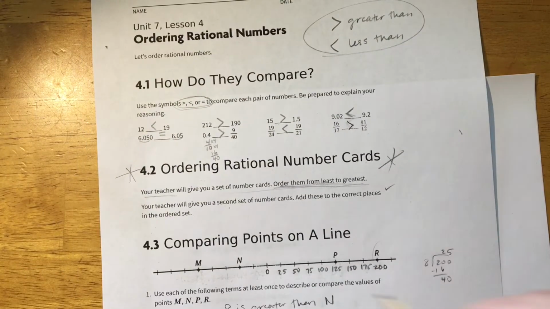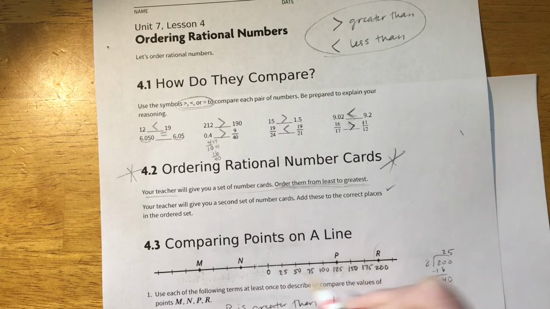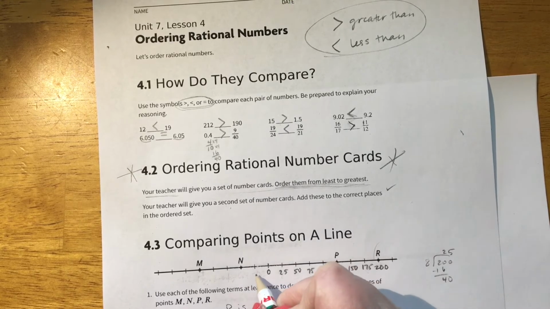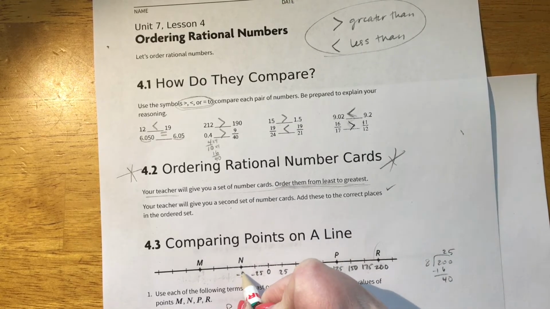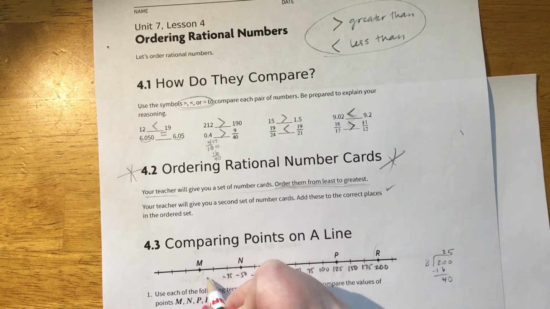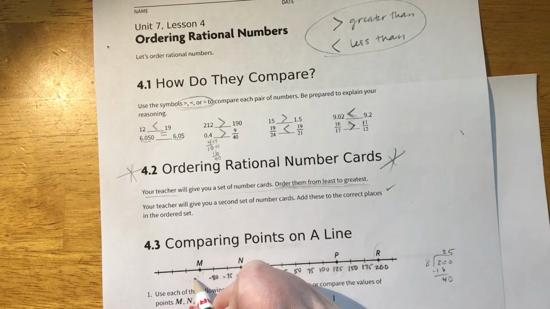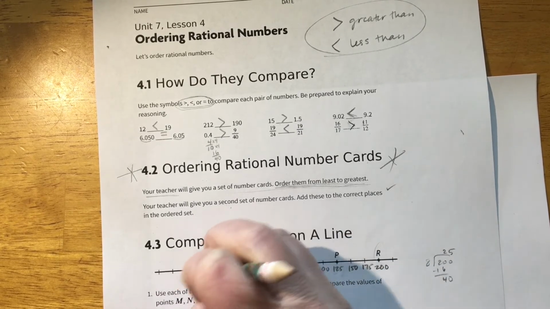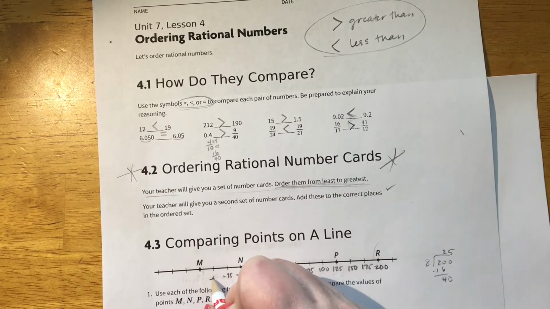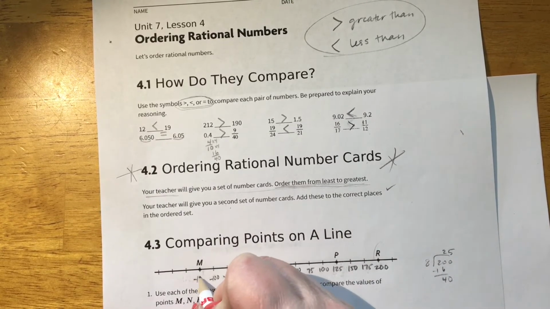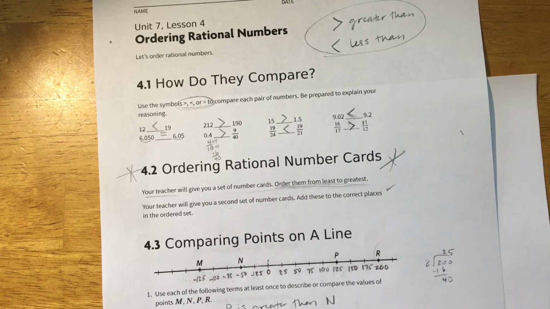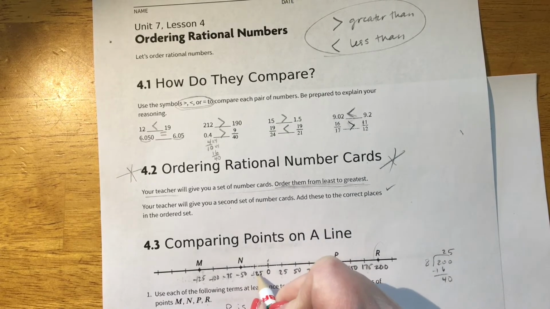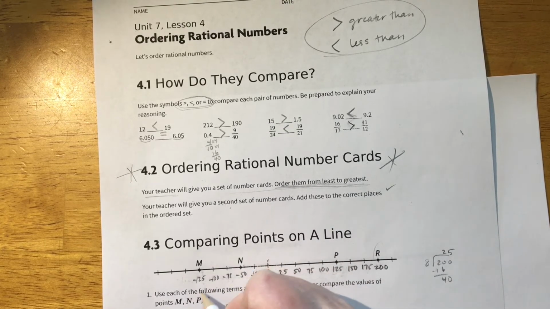We're also needing N and M. Okay, let's go backwards now. If we're counting by 25s, then I've got to go backwards. Negative 25, negative 50, negative 75, negative 100, negative 125. So 25, 50, 75, 100, 125.